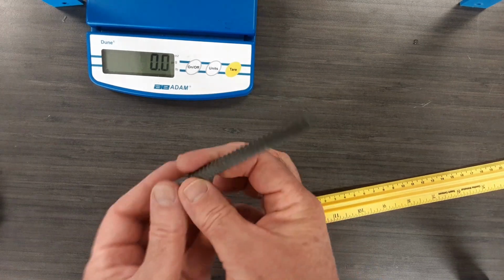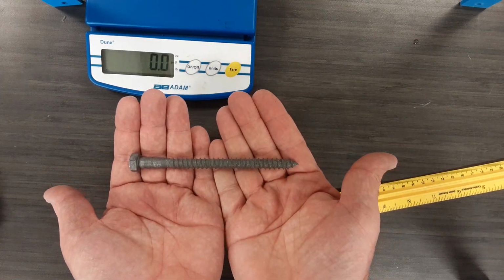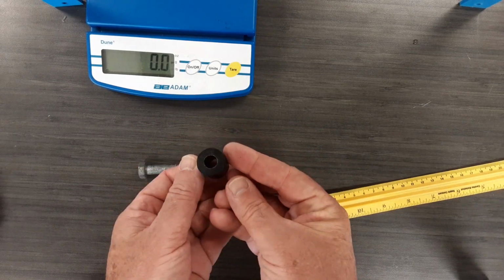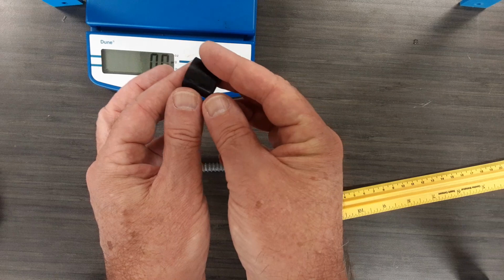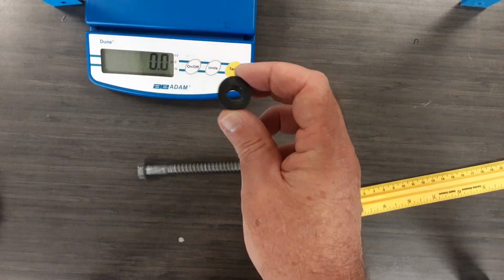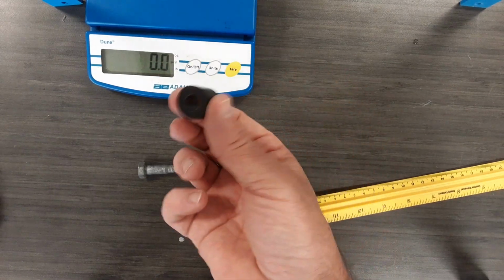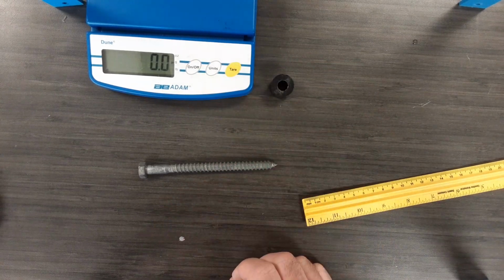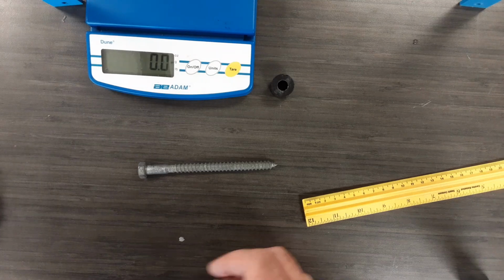So we have some irregularly shaped object. The book calls this a steel bolt. And we have another thing called a nylon spacer. And a nylon spacer is a cylinder with a cylinder-shaped hole in it. And we could measure this one and calculate the volume. If you and your group feel advanced enough to do that, you go ahead. There's another way to do this, though.